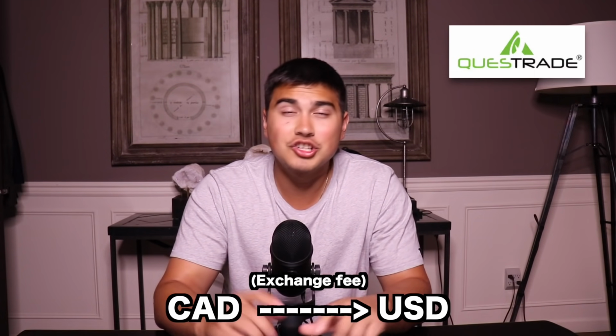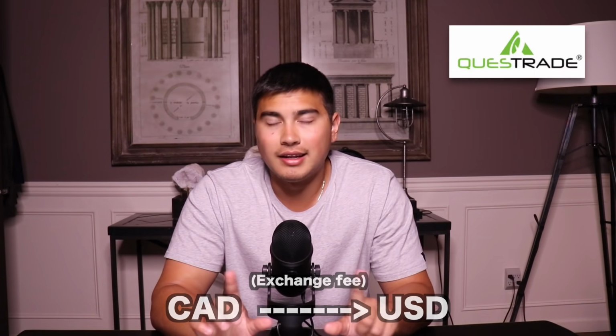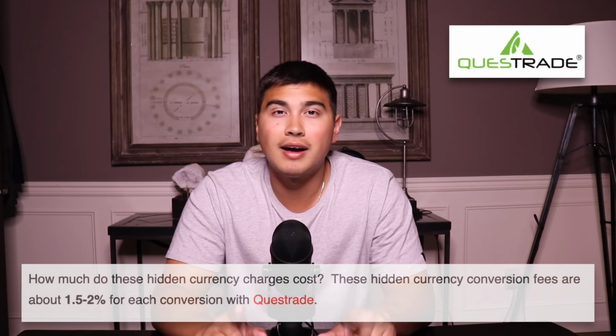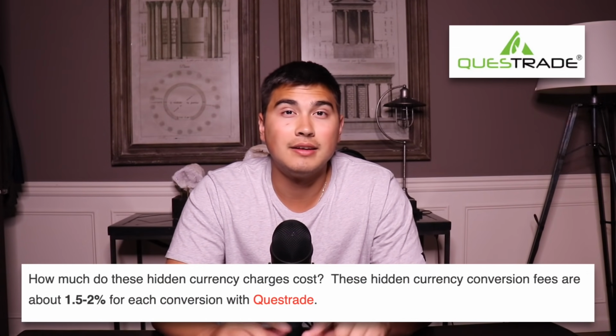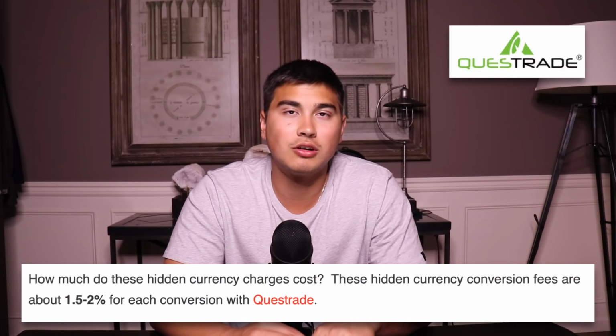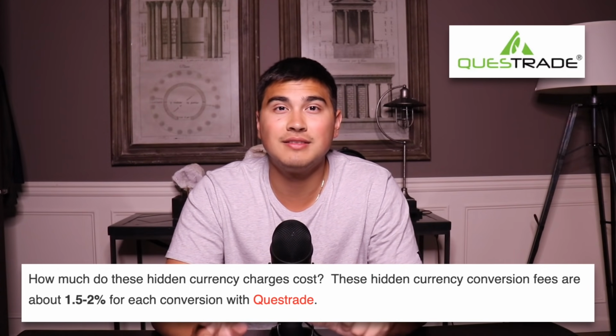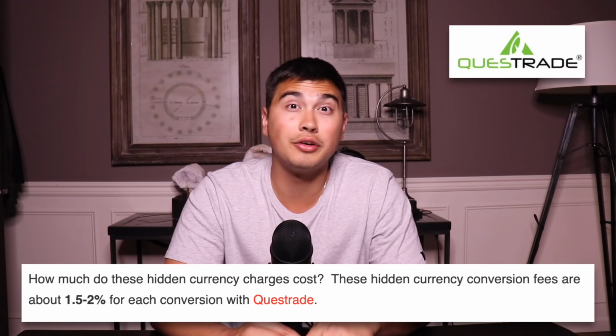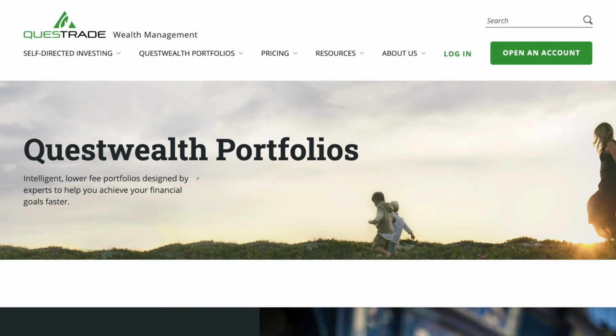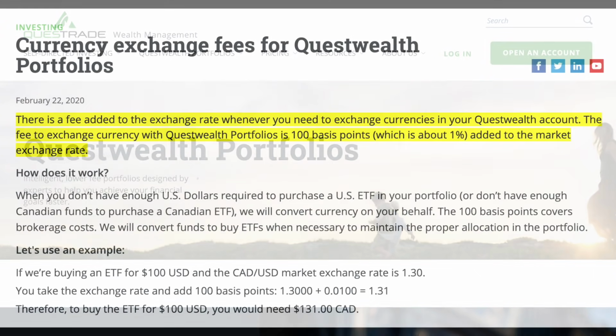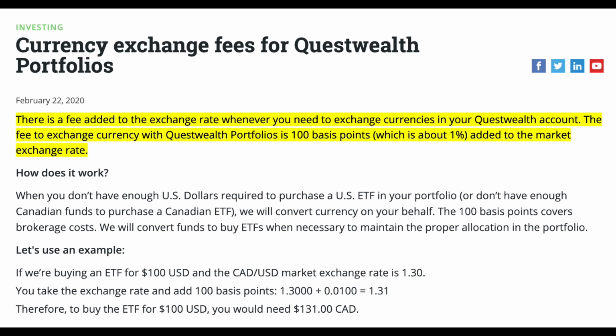Now, the exchange fee that you're looking at typically runs between 1.5 to 2%. And in most cases, I think the benchmark to look for is a 2% conversion fee. The reason I say that is that it does vary. Take, for example, their Quest Wealth portfolios, which is one of their new managed products, kind of like a robo-advisor service where they'll actually suggest and build a portfolio for you. They state here that it is a 1% fee that they mark up to make that conversion.